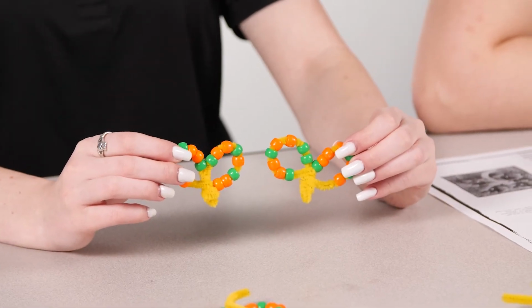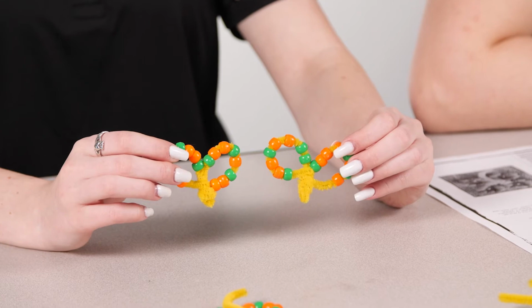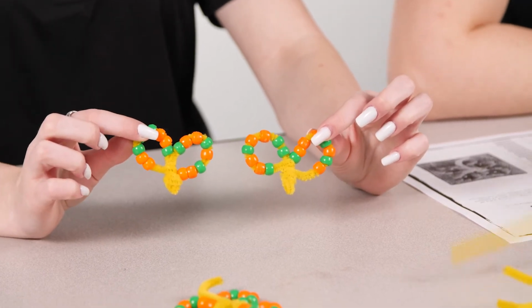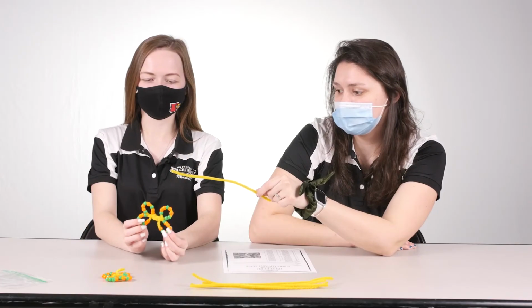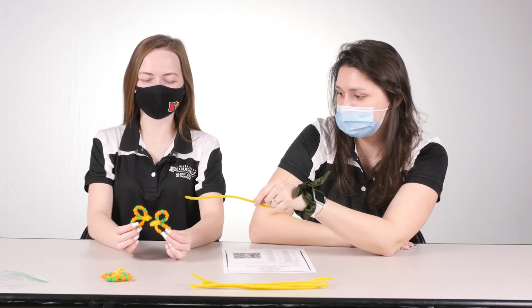You will be using a second pipe cleaner to form the letters C and K. You can try this on your own. When you're finished, this is what it should look like. And then you will use a third pipe cleaner to put the 2 together to form the rest of your shamrock.